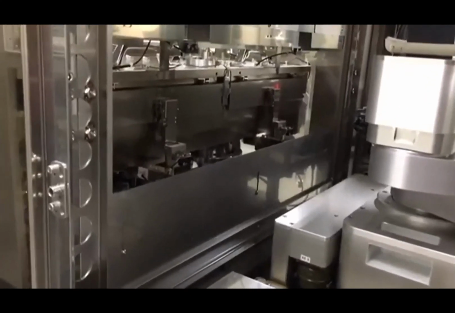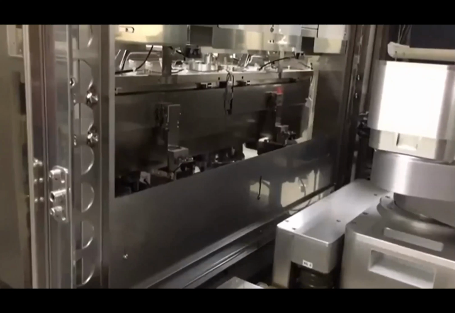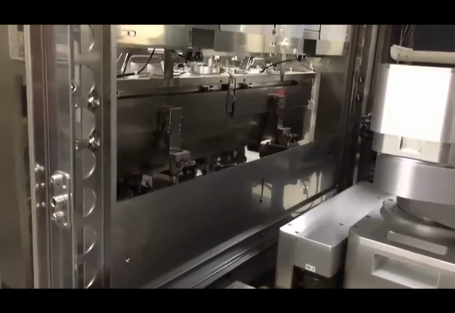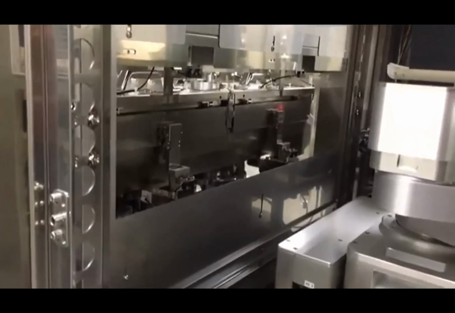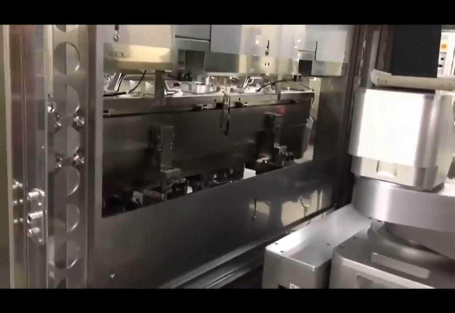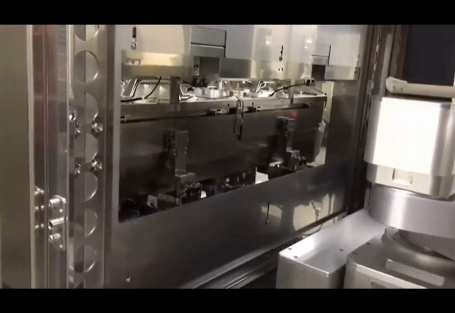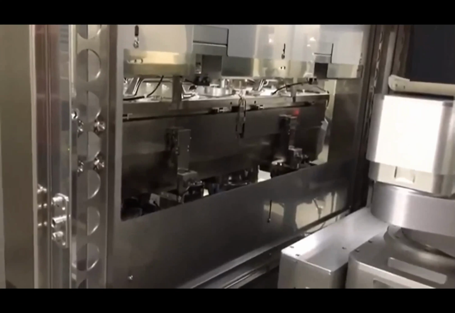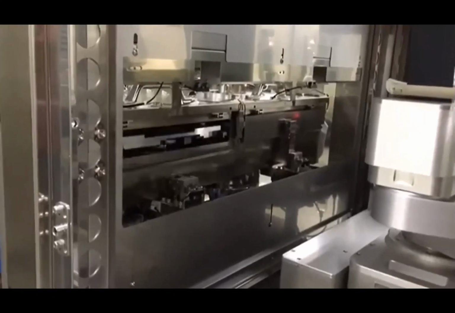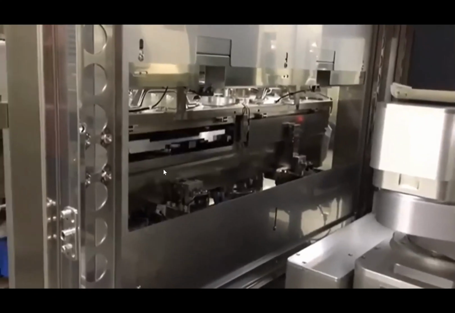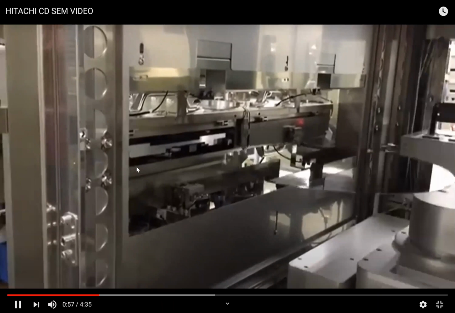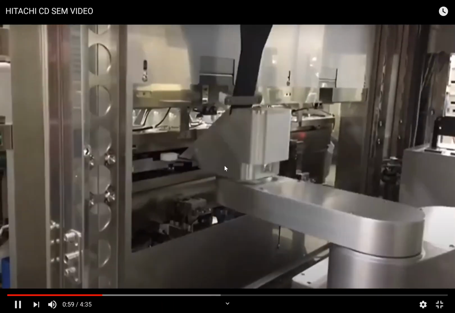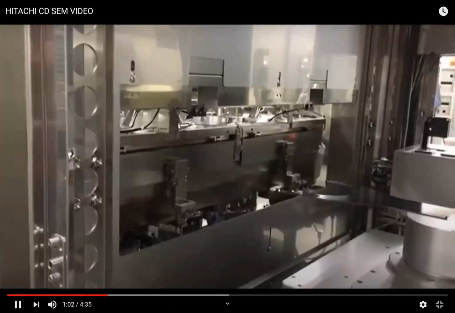Okay, to put it into the scanning electron microscope, this robot has to align the wafer very well. So it takes time now. Now the door was open here, right? Door was open. This is the SEM chamber door. Okay, put into the SEM, and now evacuating the chamber.